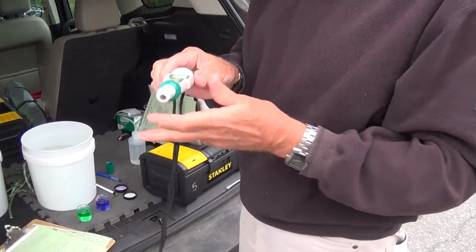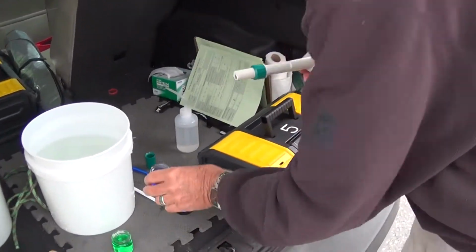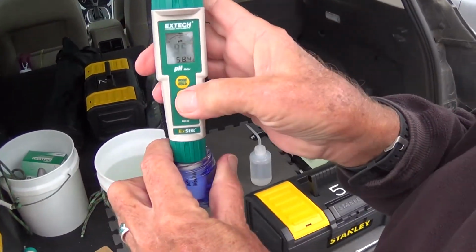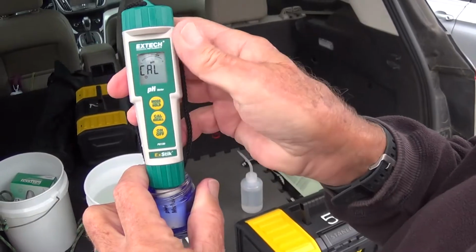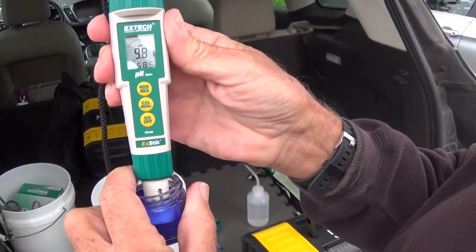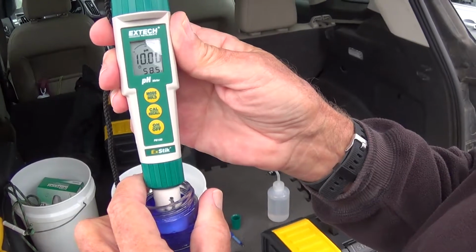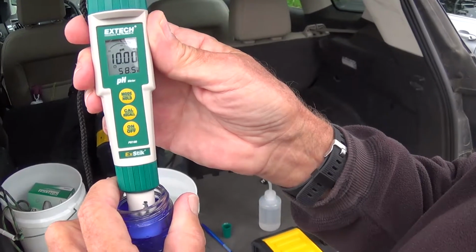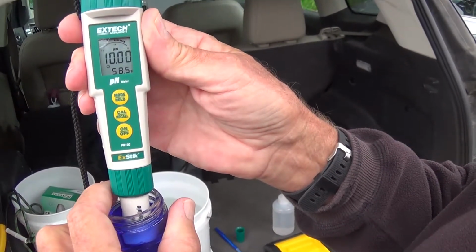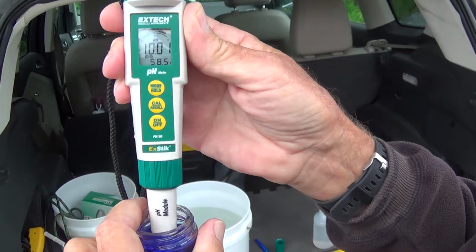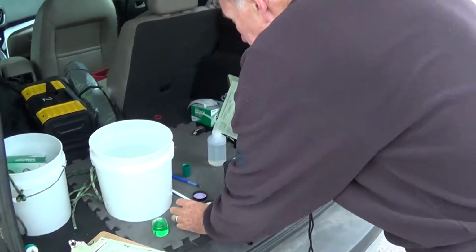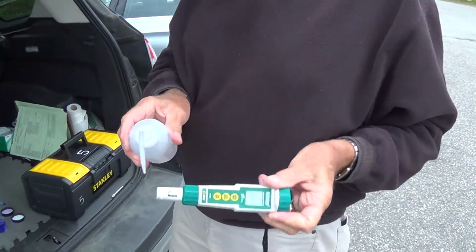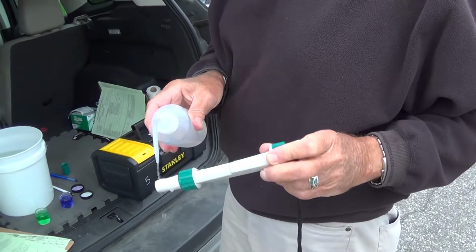because next you're going to put it into the 10 solution and do the exact same thing. It goes into the solution, then hit cal, and it says cal. And you can see it's stabilizing on 10. And it should say end. And it does. All right. We're going to rinse this off again with distilled water, basically to get that 10 solution off the electrode.